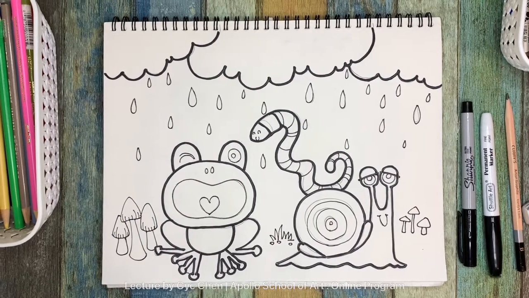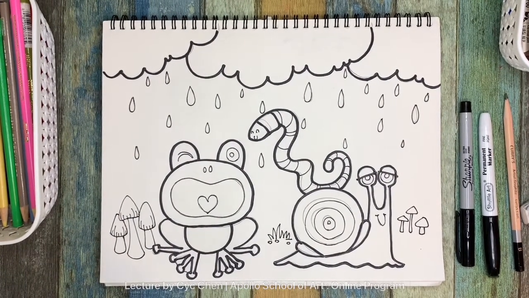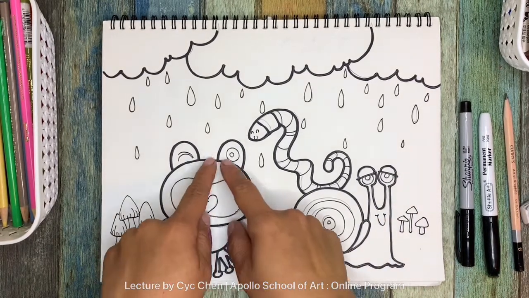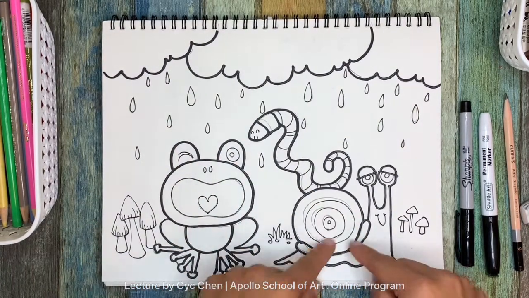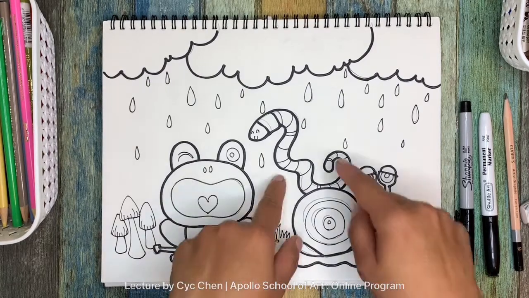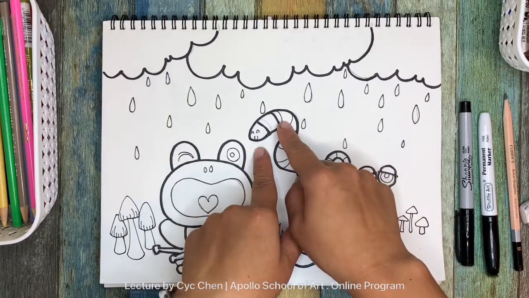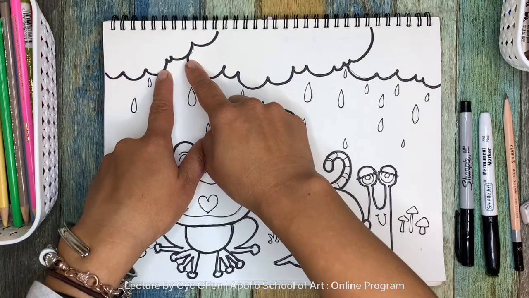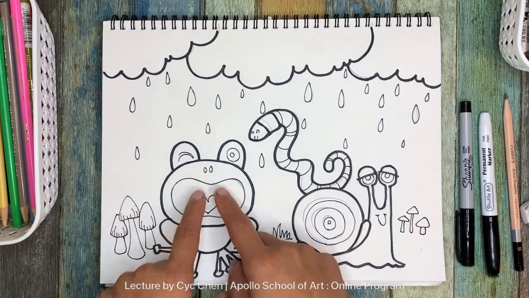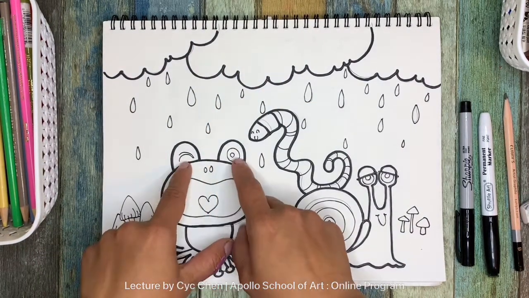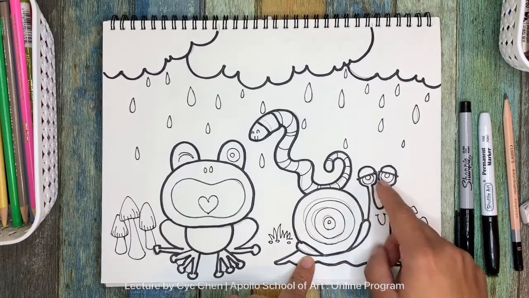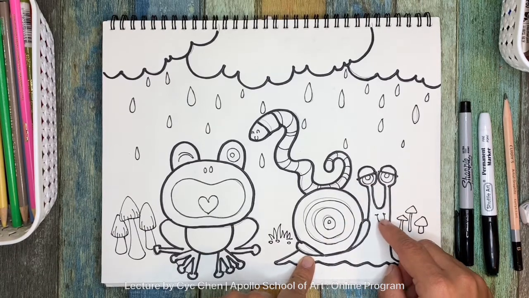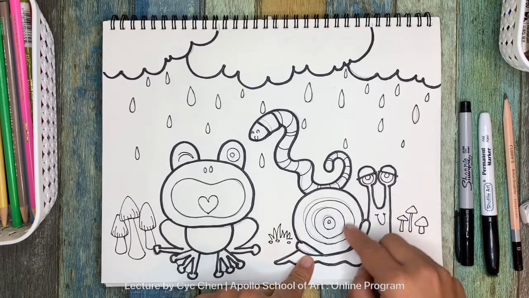Okay, so if you haven't done the tracing, it's okay. I just want to share my joint. I use the thick marker to trace the main part, the big area, like the shape of the frog, the shape of the snail, the shape of the earthworm, the shape of the clouds, right? But I use the small markers to trace somewhere small, or the pattern. The eye is small, the lips are small, and the pattern is the decoration.